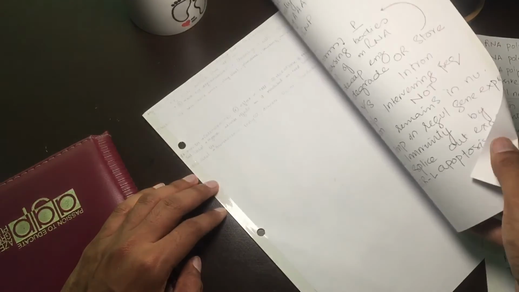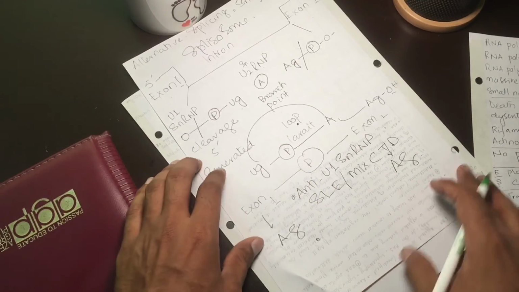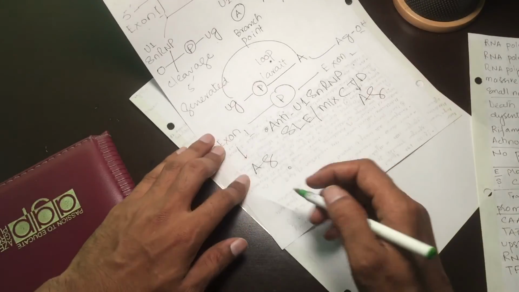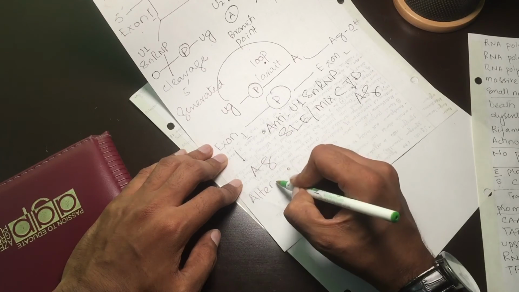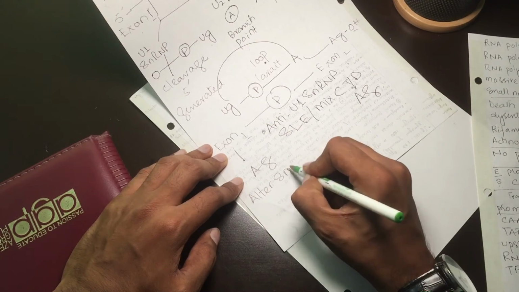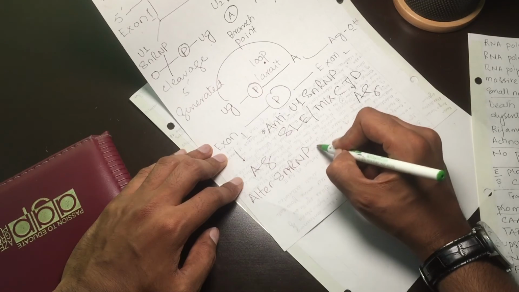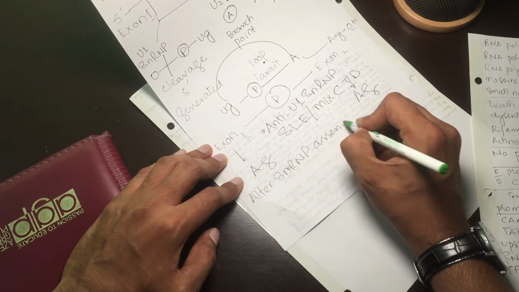And there is also a condition in which there is an alteration in the SnRNP assembly.